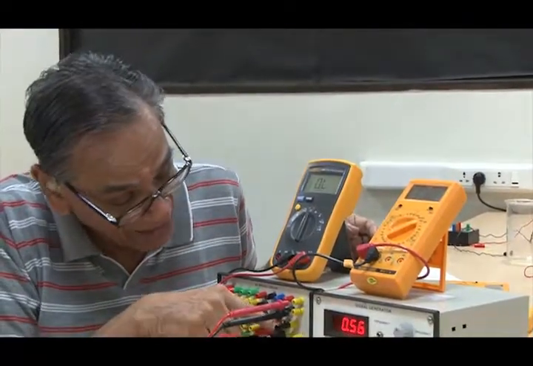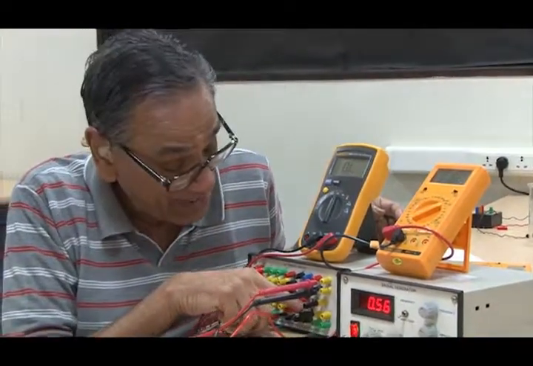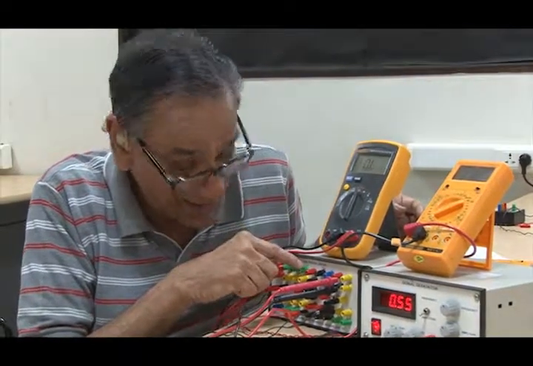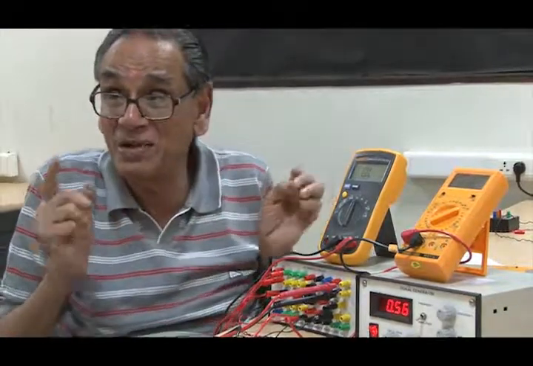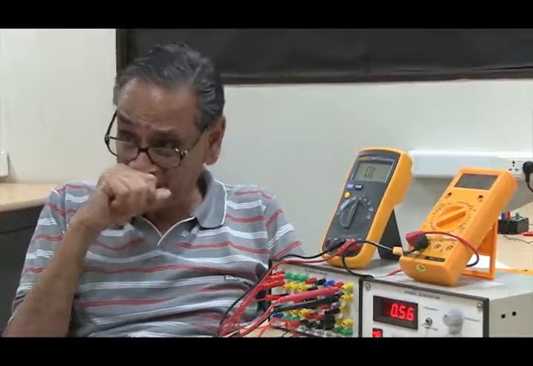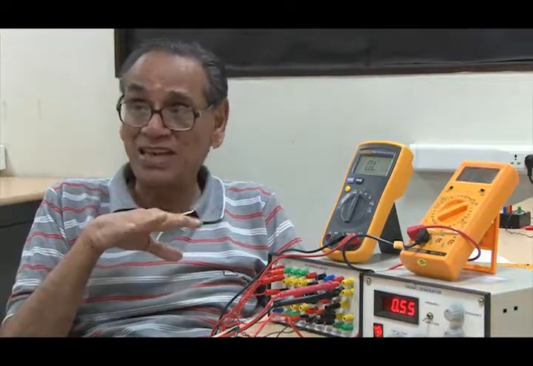I have 2 capacitances here. For each capacitance you have 3 inductances and 2 resistances. So for each capacitance you will get 6 values. You will get 12 values for the Maxwell-Wien bridge.